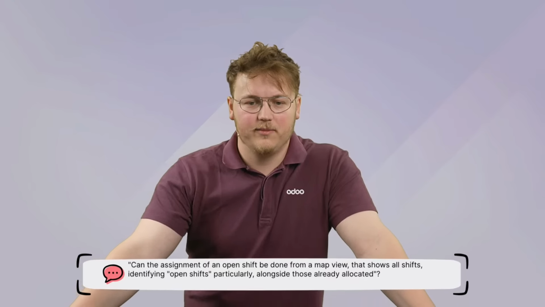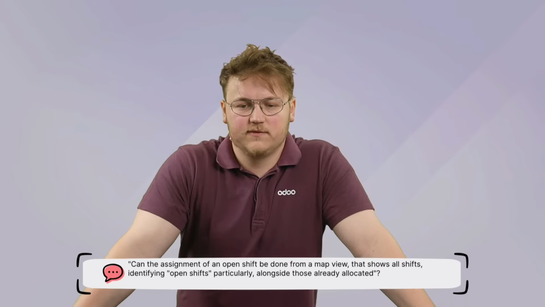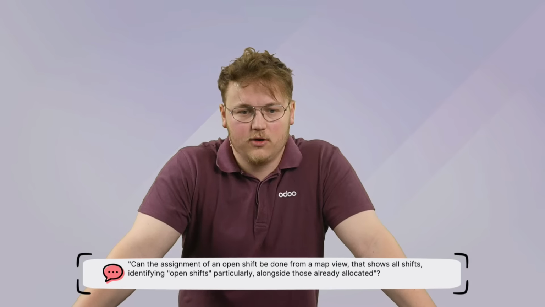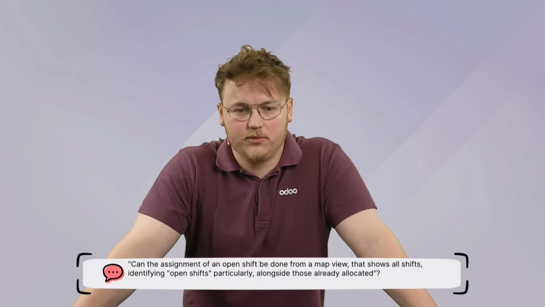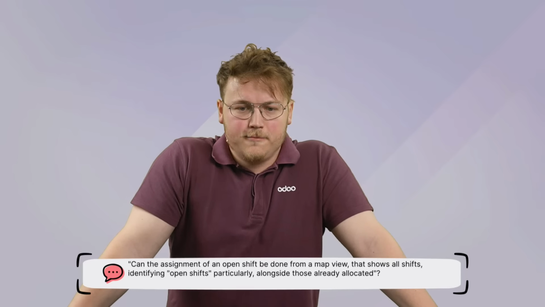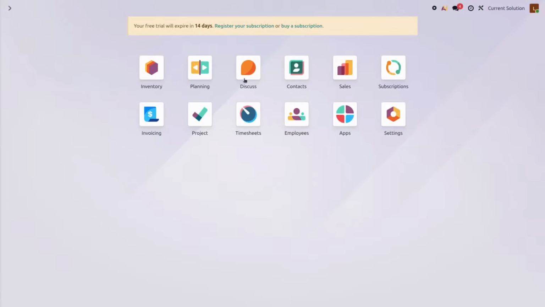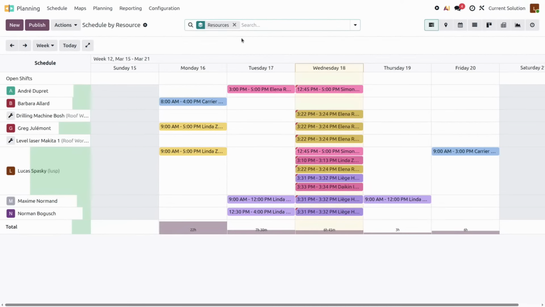Can the assignment of an open shift be done from a map view that shows all shifts, identifying open shifts particularly alongside those already allocated? From Rob Pounds. This is a very good question once again. If we have a quick look into Odoo and go into the planning, here we have the map view.